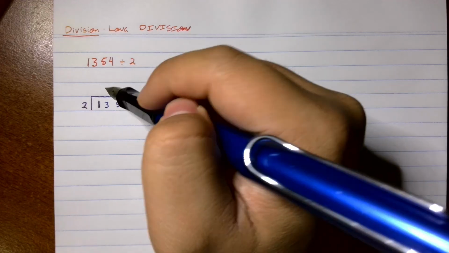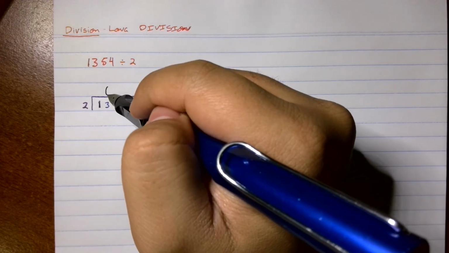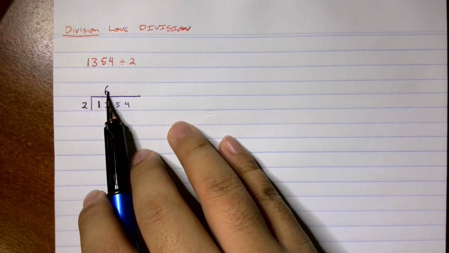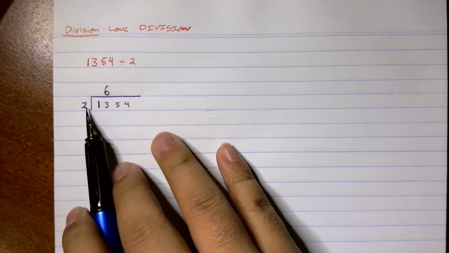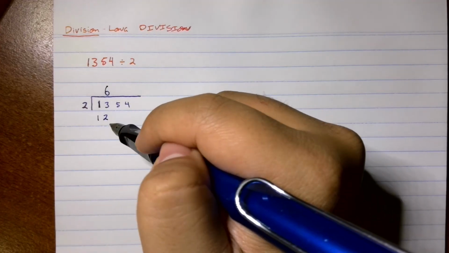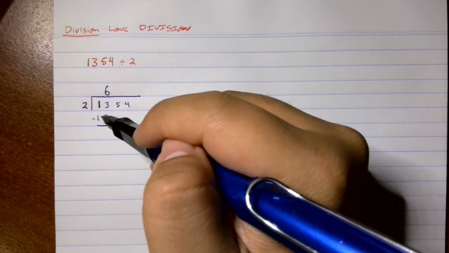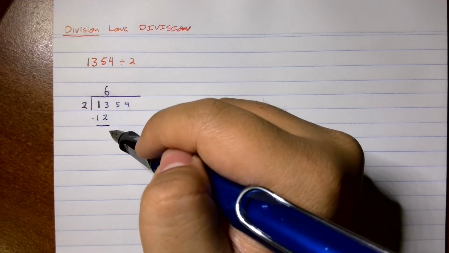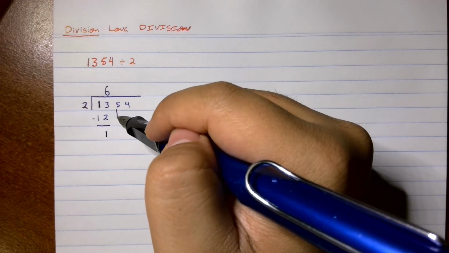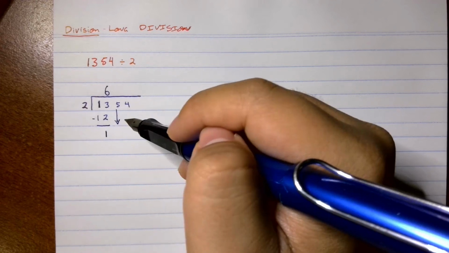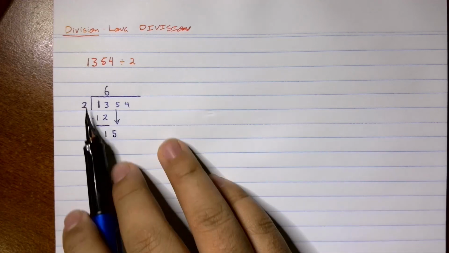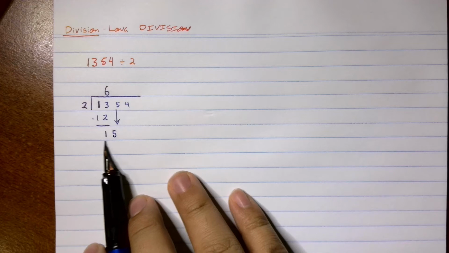Well, I know that 2 times 6 is 12, so I'm going to put 6 at the top here for now. So 2 times 6 gives me 12, and we do a subtraction there. 13 take away 12 is 1. Then we drop the number 5 down like this, and now we interpret this as 2 into 15.